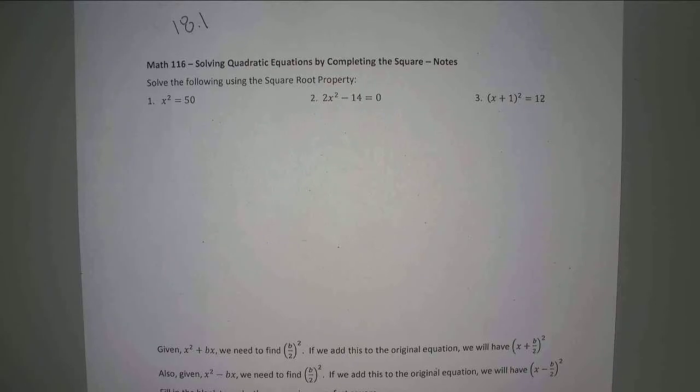The last chapter that we have to cover in the class, chapter 18, is the last chapter, so we're on that downhill slide. We see the light at the end of the tunnel. So 18.1 is about solving quadratic equations by completing the square.